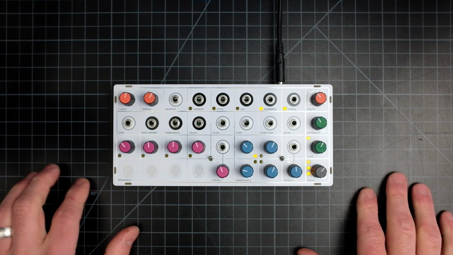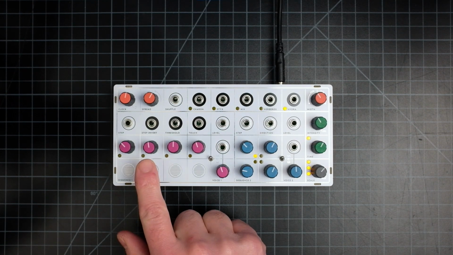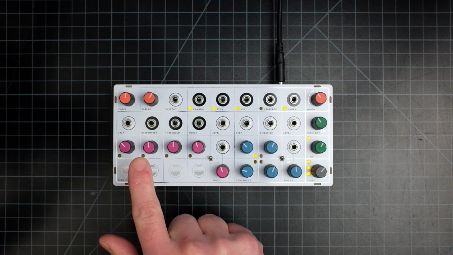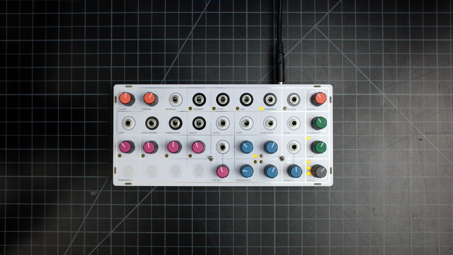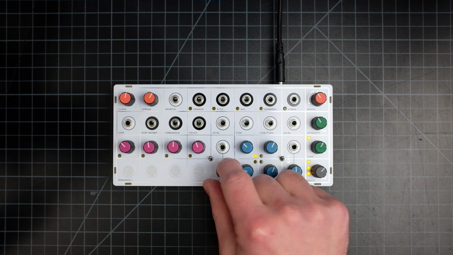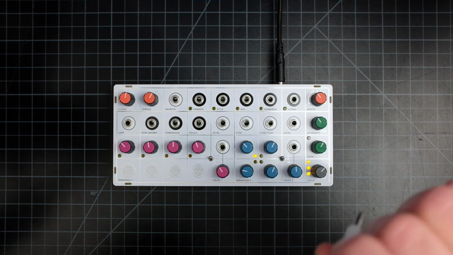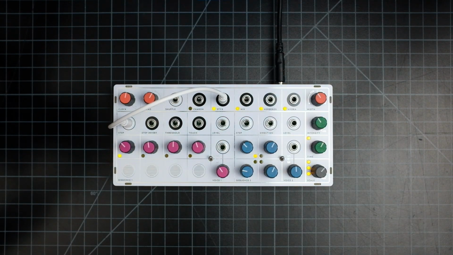So let's take a look at this first sequencer and voice. Because nothing's plugged into this step input, I can just play these little keypads. But if I want to step through that sequence, I can just plug that in.